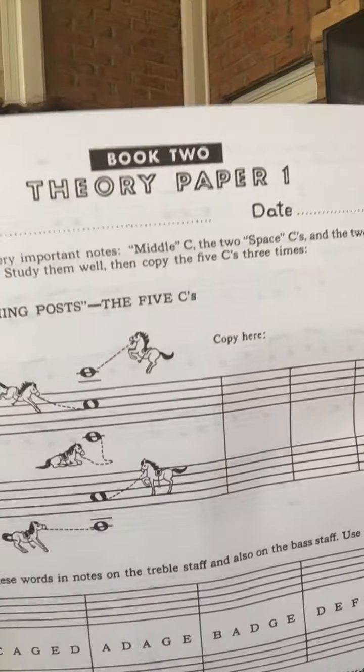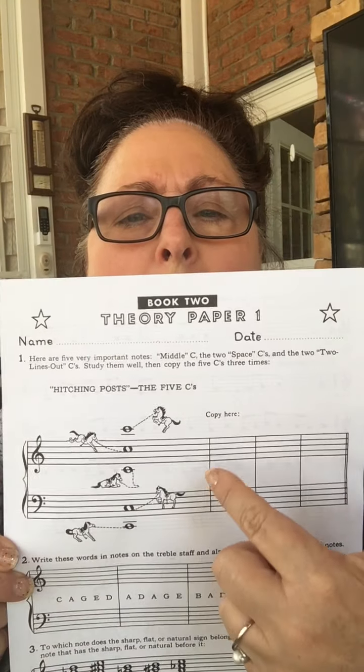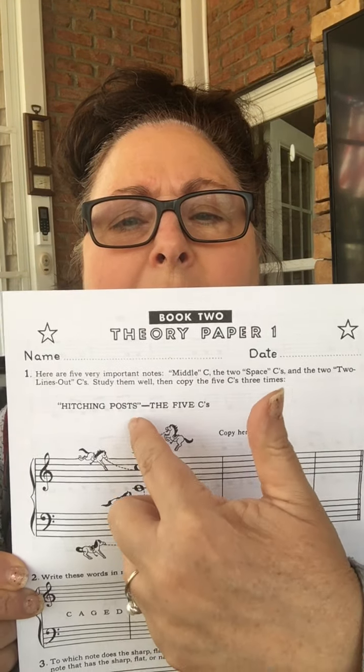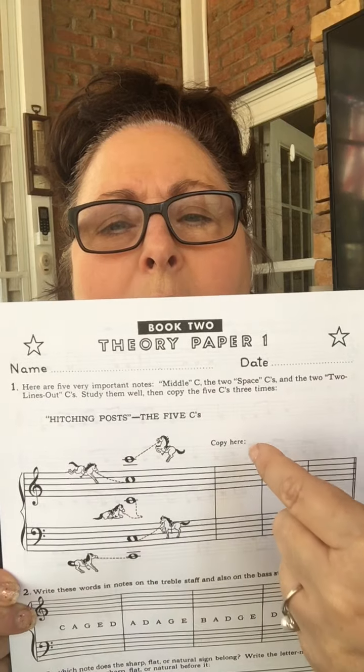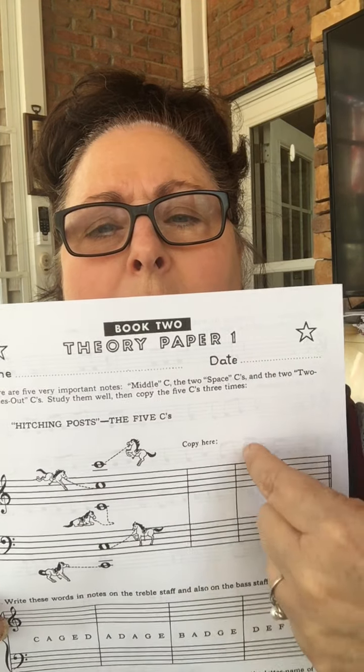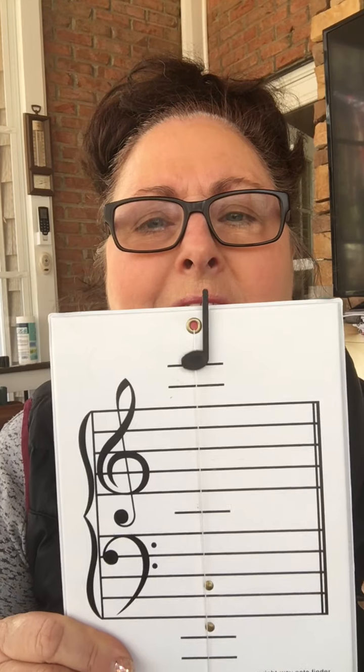Now they're going to ask you to draw those 5 C's just like they've done them, straight up and down. You're going to draw them here, here, and here. Let me just use my little note finder to make sure you understand that. If I take this all the way up and there's a line under it, that's a high C.